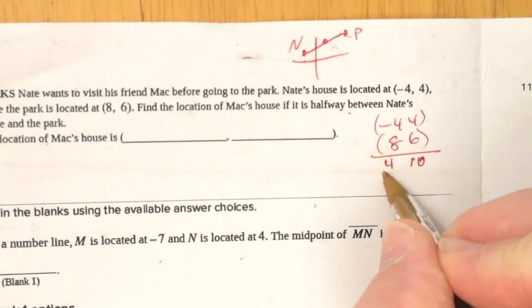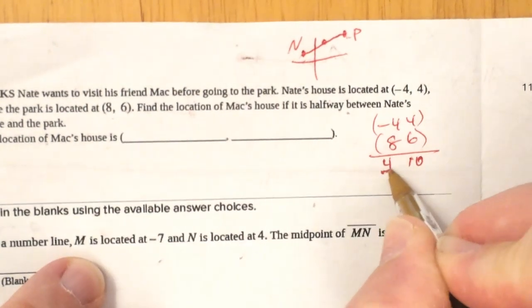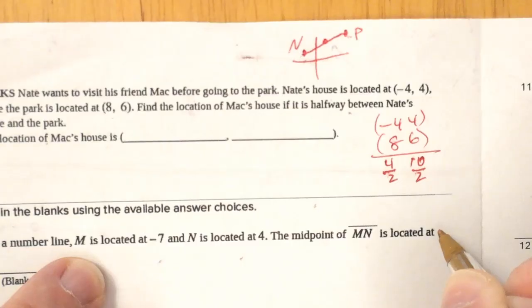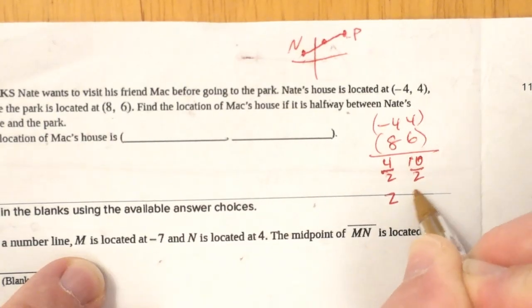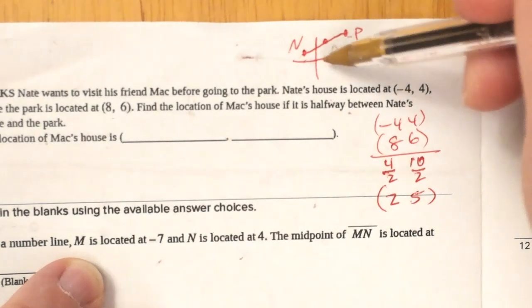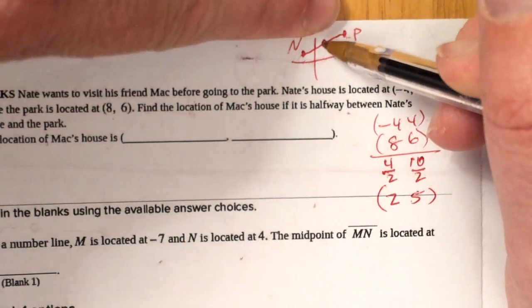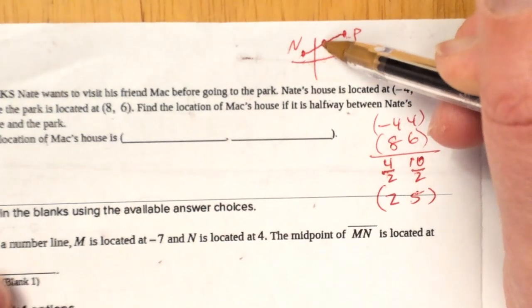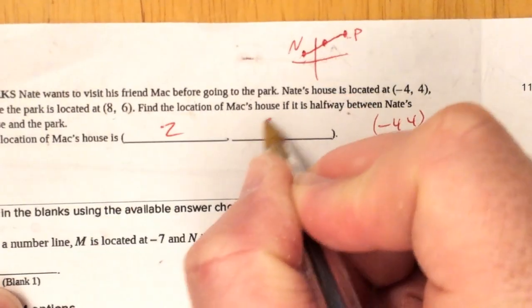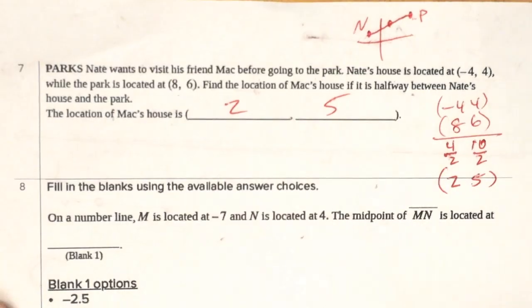What did I forget to do? I forgot to divide by how many we had. And there were 2 of them. So divide by 2. And that was (2, 5). So (2, 5), yes. And it's on the line, and it is smack dab in the middle. So our answer is (2, 5). Excellent. Keep going.